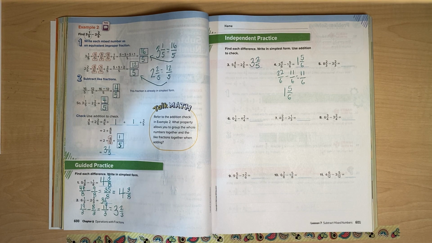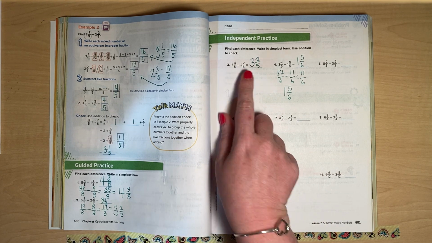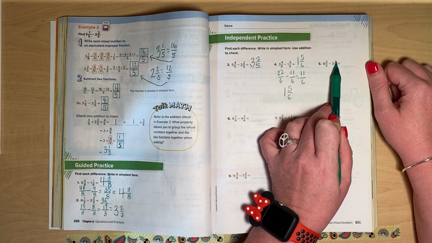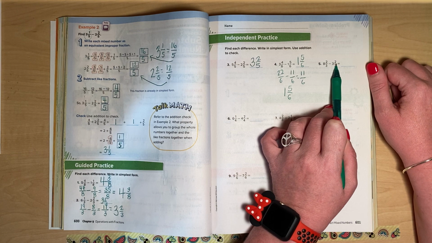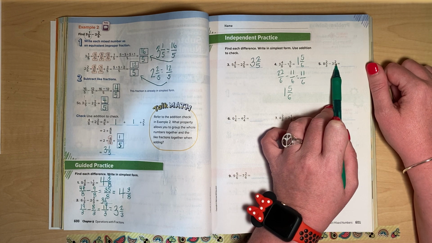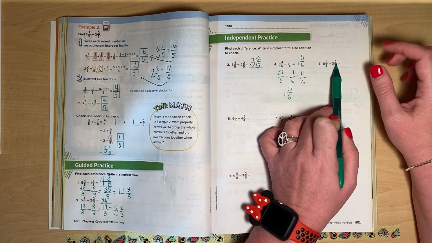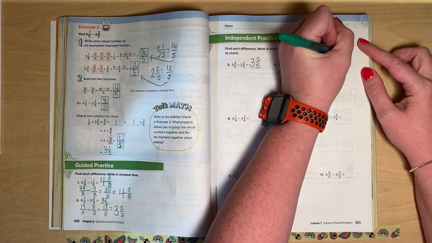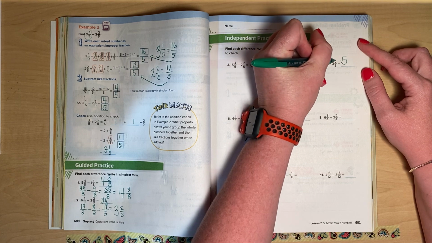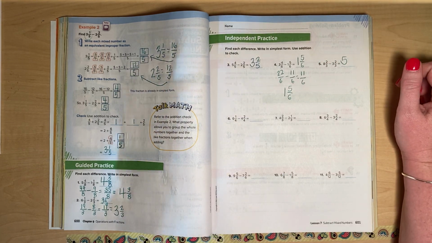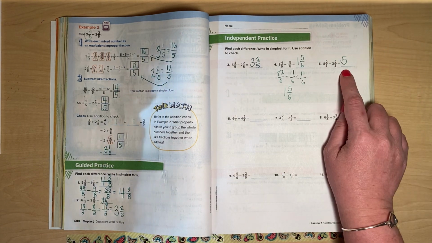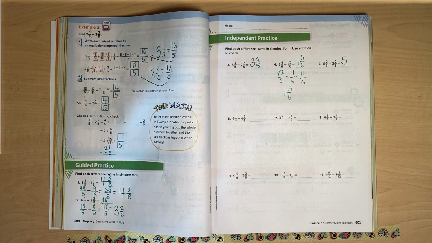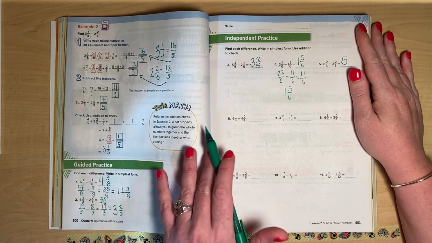Okay? Let's look at number 5 and see if we can use this way. 8 is larger than 3. I can obviously subtract that. 2 and 2. Well, it's not larger, but I think I can still subtract that. Let's see what happens. 8 minus 3 is 5, and 2 minus 2 is 0. So 0/3 is the same as 0, so that answer is just simply 5. Okay? All right, let's move on to this one.